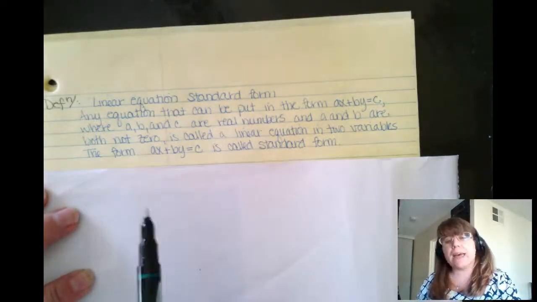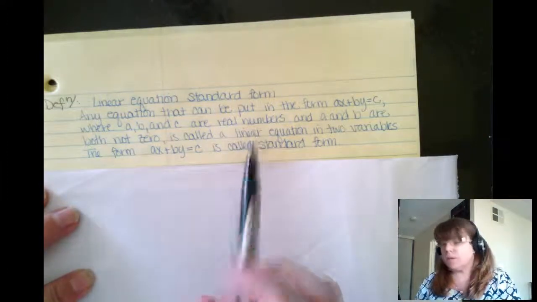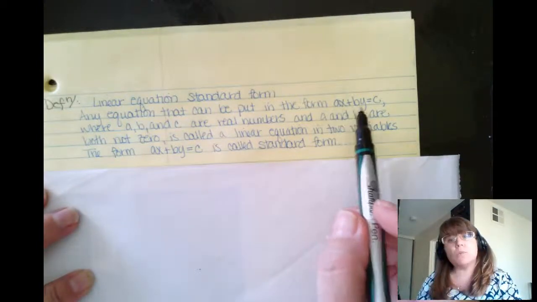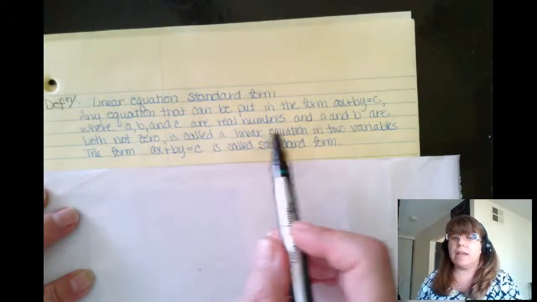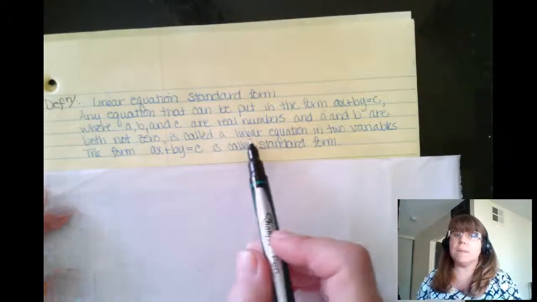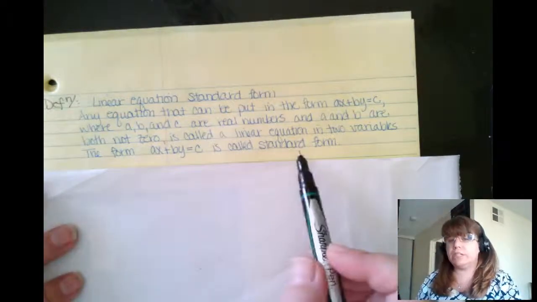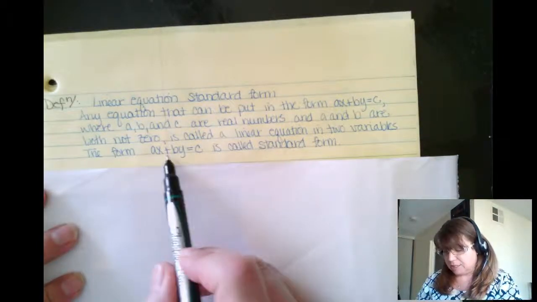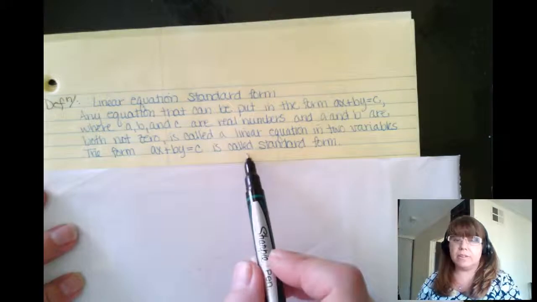Now there's a couple of ways that we can write a linear equation. The first format is the linear equation in standard form. So any equation that can be put in the form of ax plus by equals c, where a, b, and c are real numbers, and a and b are not both zero, is called a linear equation in two variables. And it looks like ax plus by equals c. That's called the standard form.